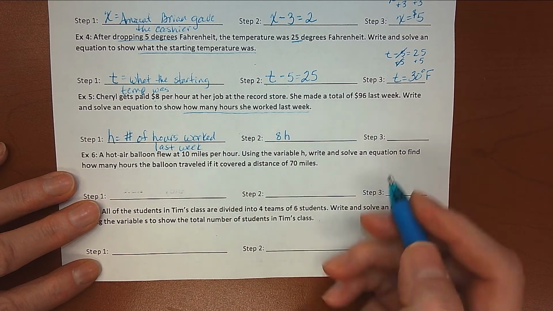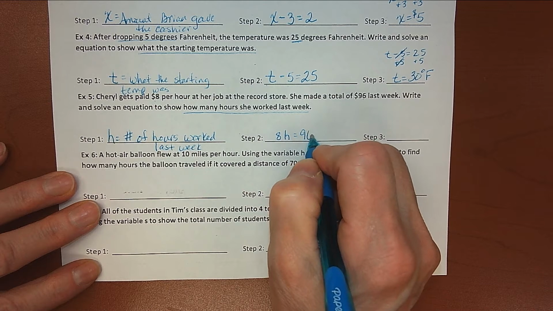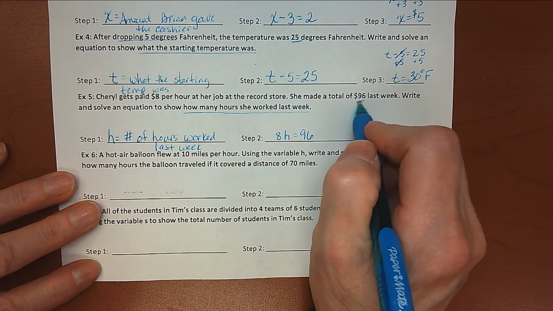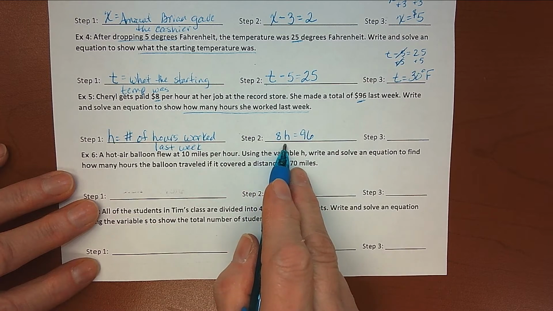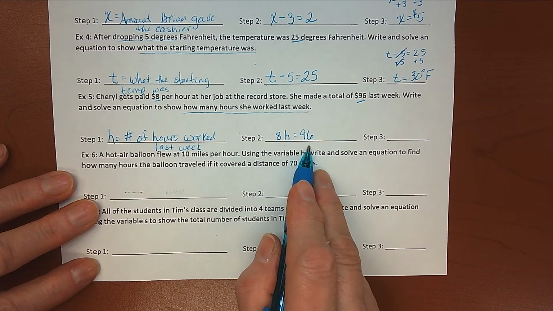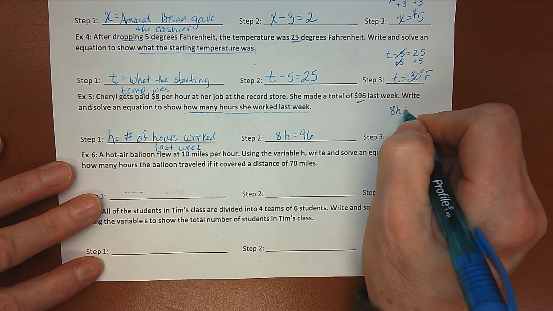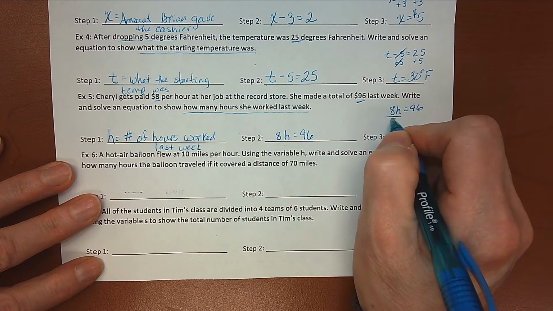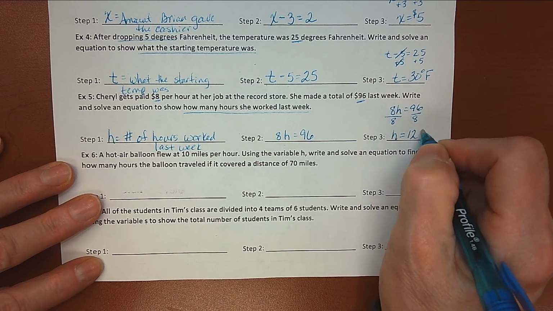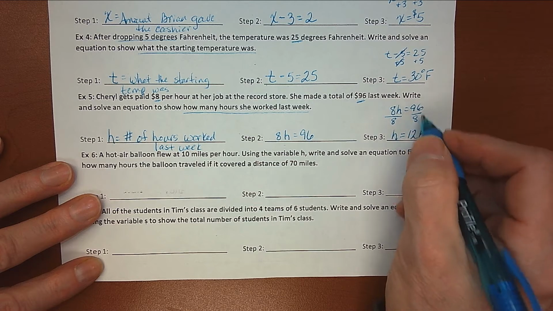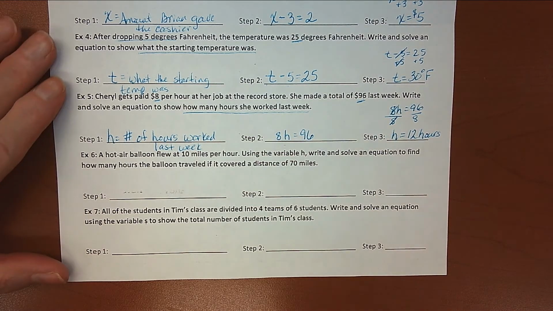by 8, and she will earn then a total of $96 is what we're told in the problem that she earned. So she gets $8 for every hour, and when she got her pay, she got $96. So we solve for H, and we'll find out how many hours she actually worked. So we divide both sides by 8, and H will equal 12 hours because 96 divided by 8 is 12. All right, 2 more here.